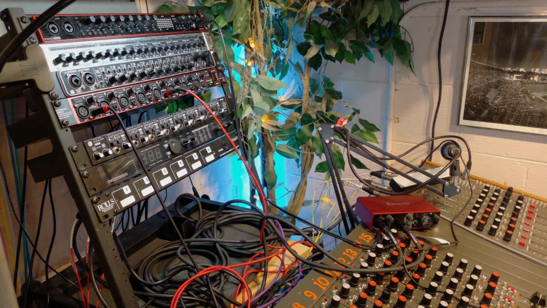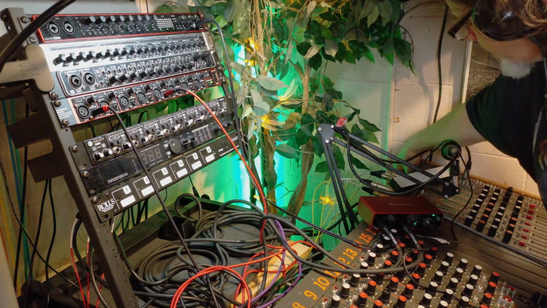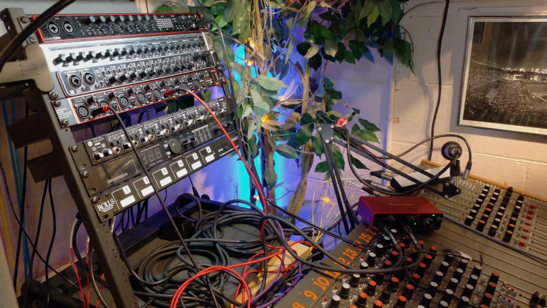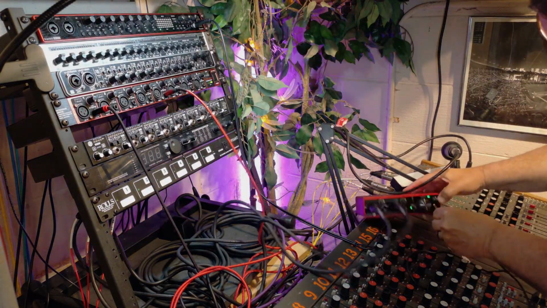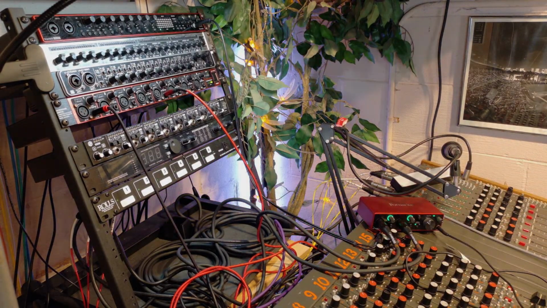So I don't think I can monitor the mix through the board. I have to monitor it through the audio interface, so let me go ahead and do that. Well, I'm getting a lot of hiss, but I can definitely hear.